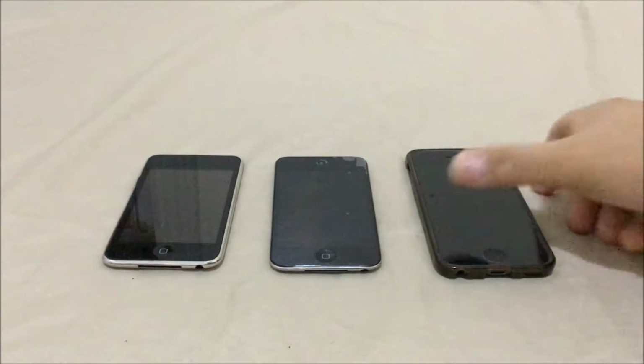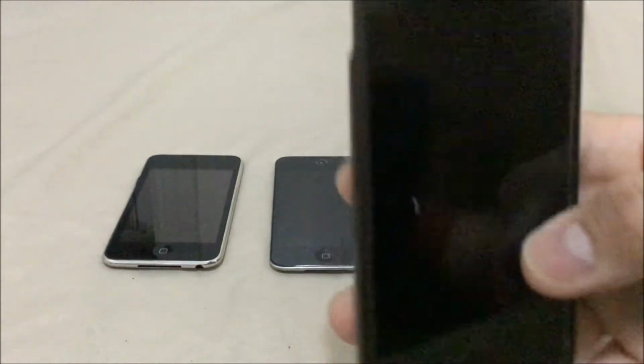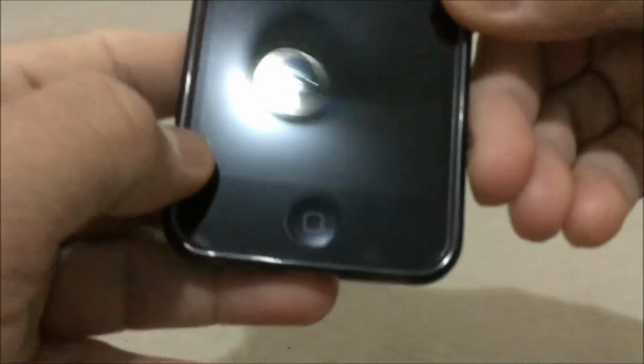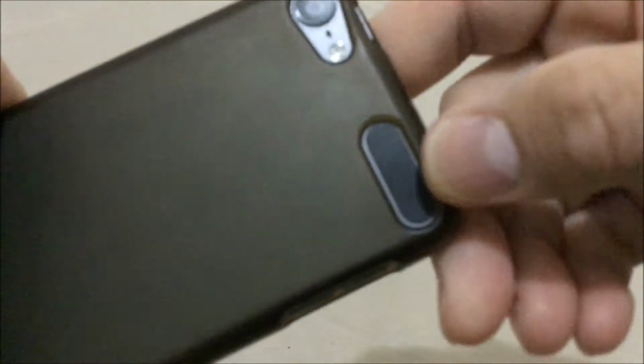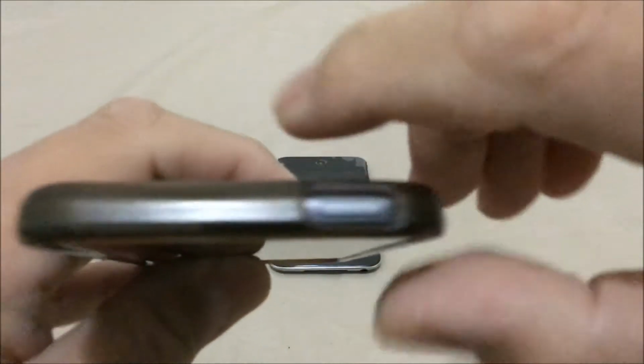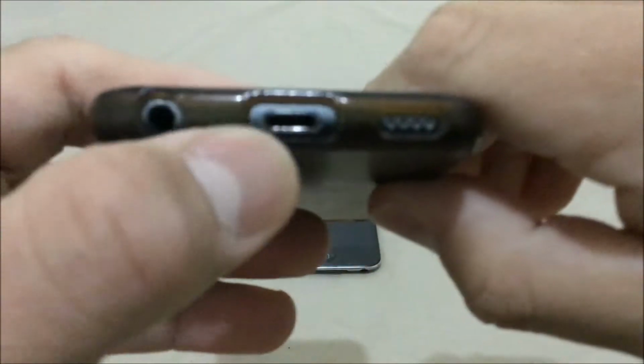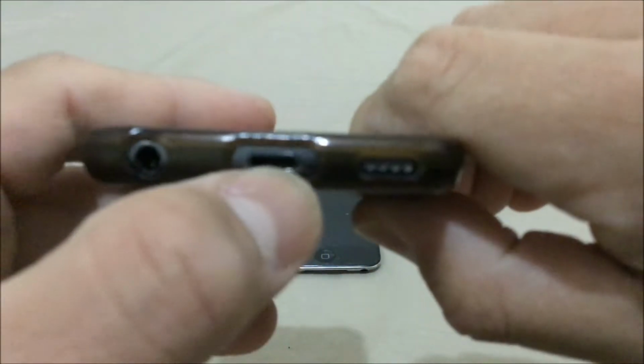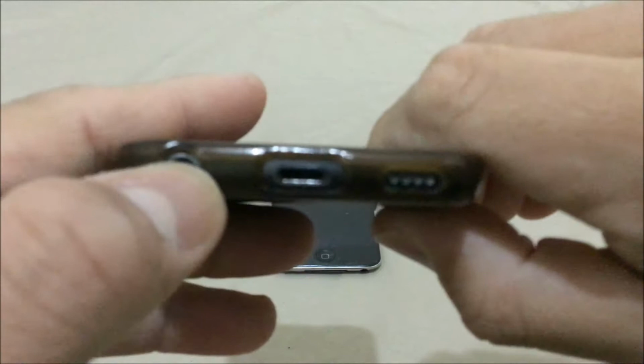And finally, this is the iPod Touch 6th generation, as you can see here. Same thing. It has a big camera lens and a Wi-Fi thing on the right, and it has the same thing, different color, power switch, the 8-pin, which is the lightning port, the headphone jack, and 4 speakers.